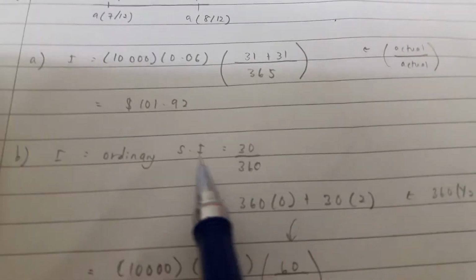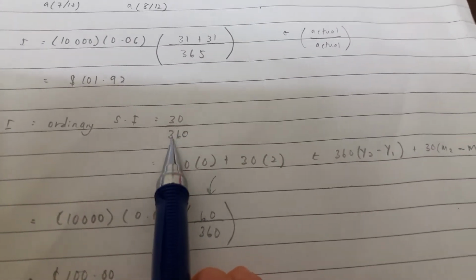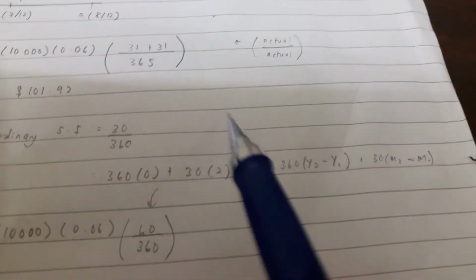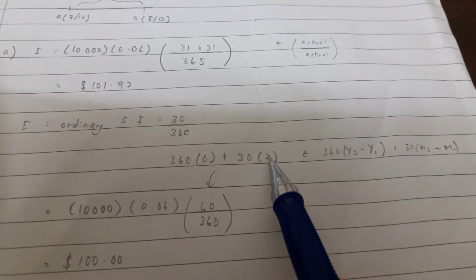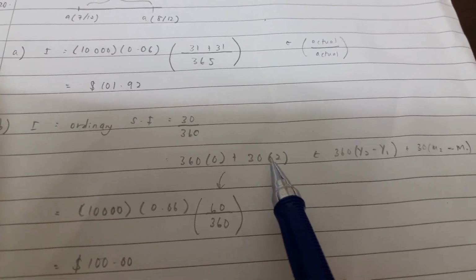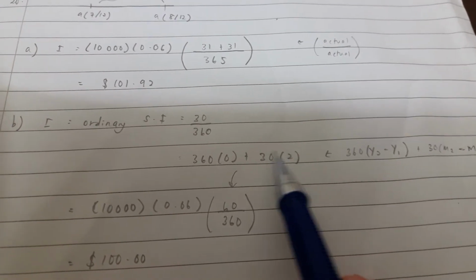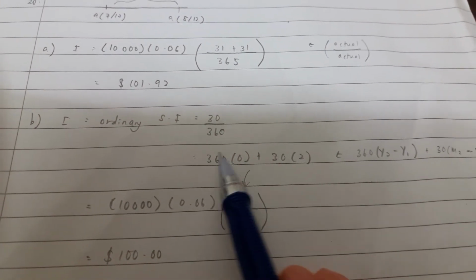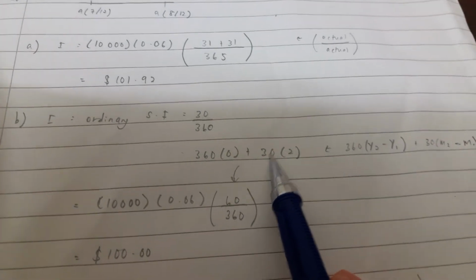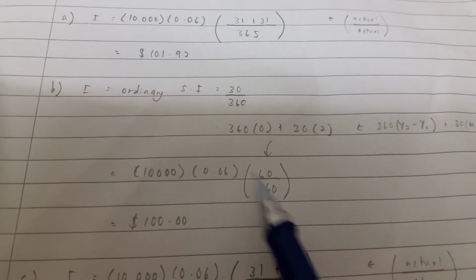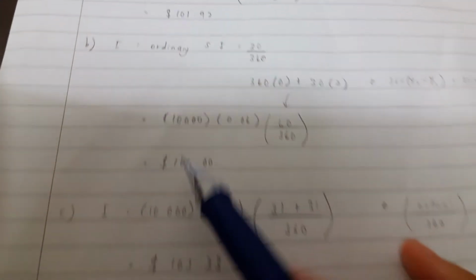By using the ordinary simple interest, the formula is 30 over 360, but then it says July and August, so we multiply 30 times 2, and then we get 60 over 360 times 10,000 times 0.06, and then we get $100.